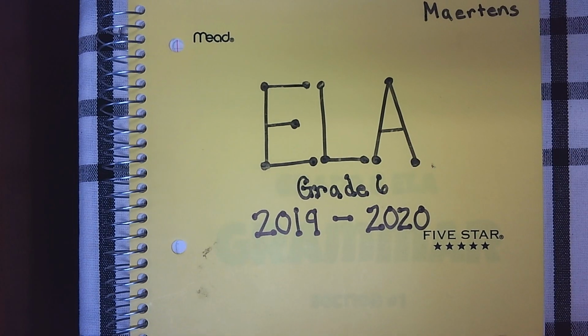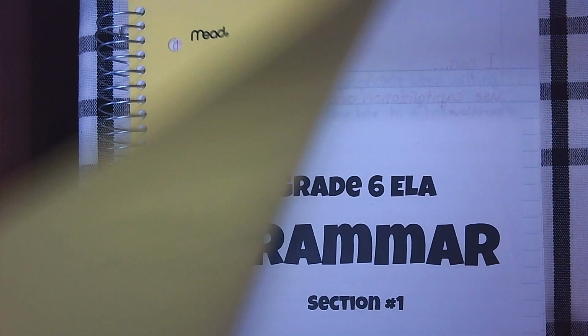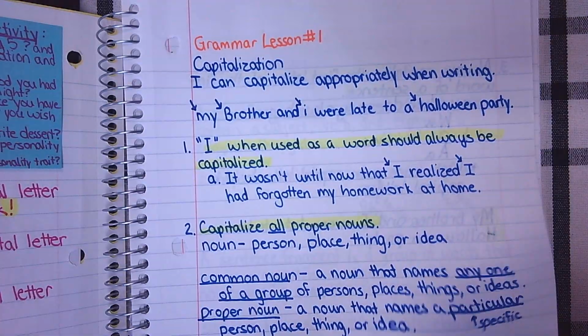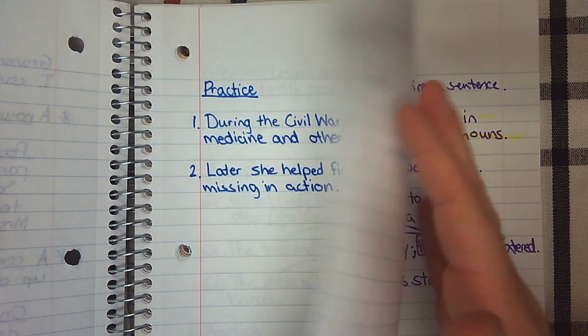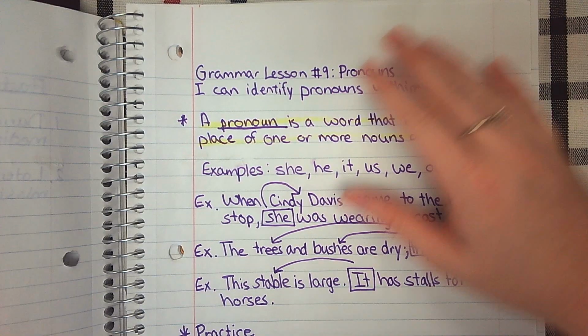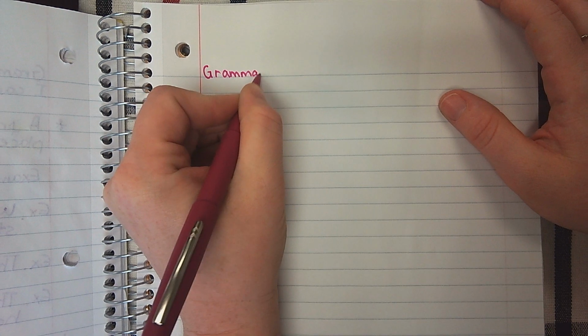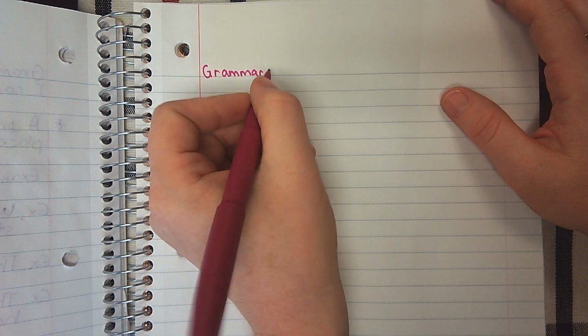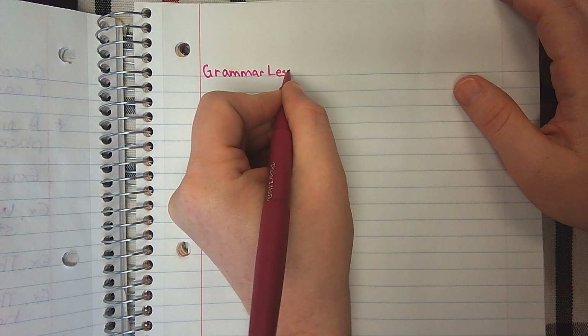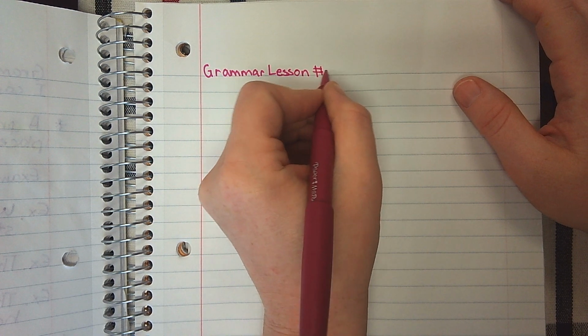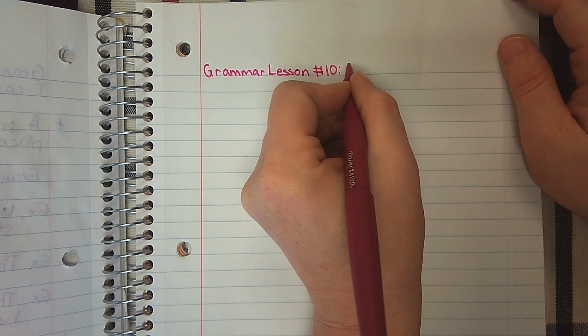Okay, turn in your ELA notebooks to Section 1, Grammar. Go to the next available blank page. Okay, we are going to start Lesson 9. This is Grammar, Lesson 9. Excuse me, Lesson 10. Grammar, Lesson 10, which is about adjectives.